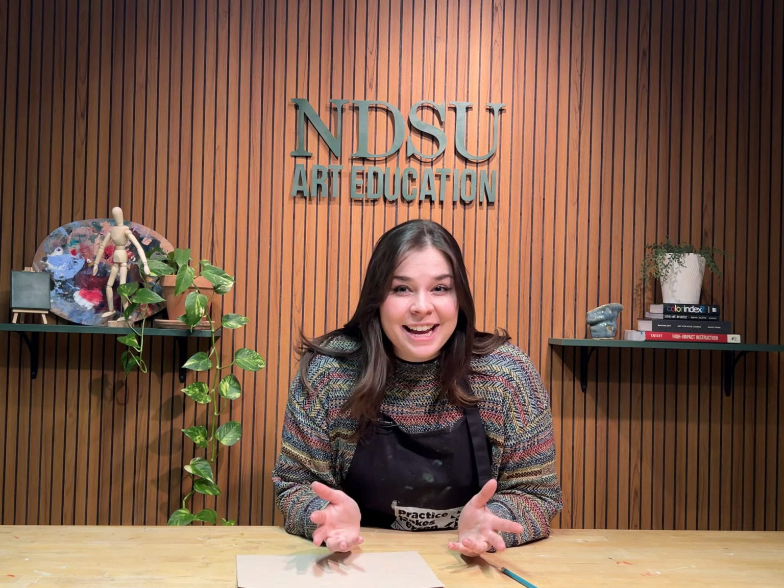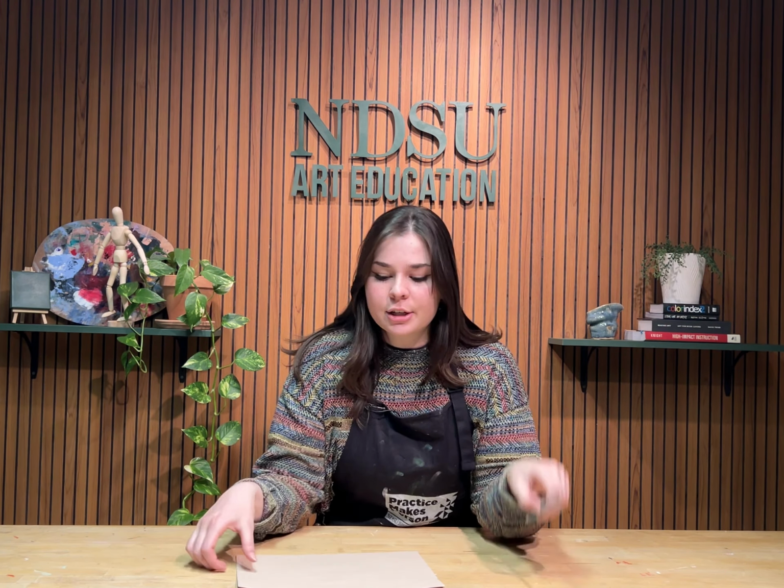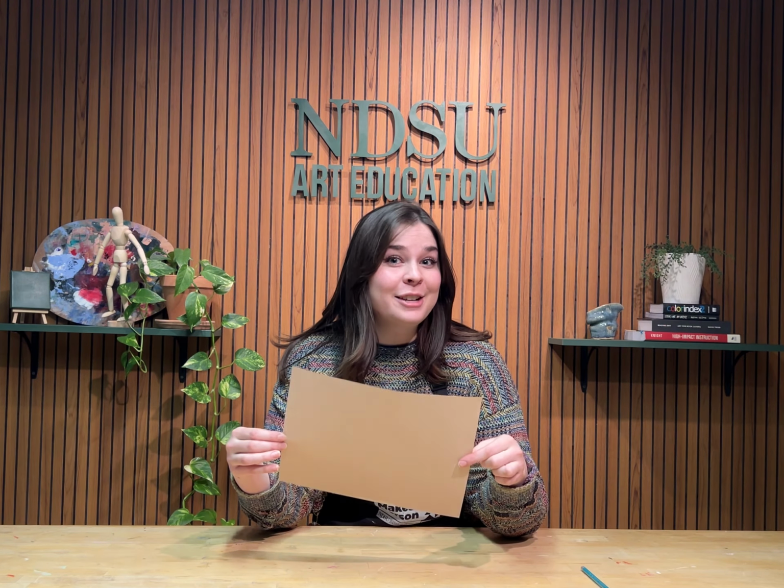With that being said, let's dive into a few practice sketches that can help you identify these shapes. Make sure you have a pencil and eraser and your toned sheet of paper handy for this portion.